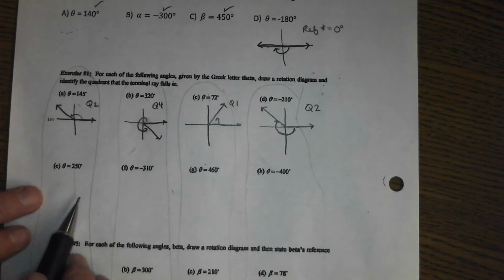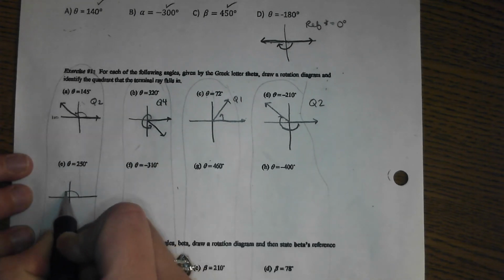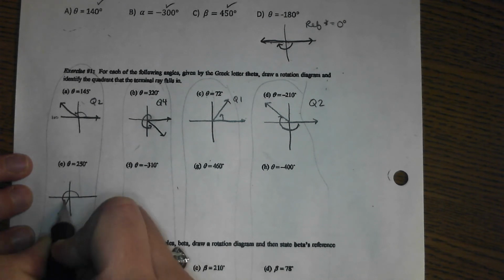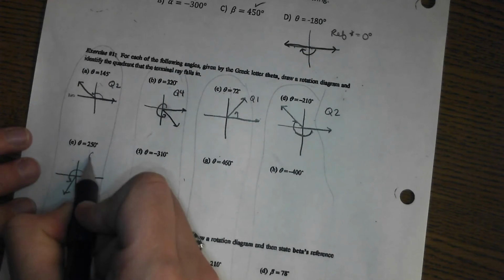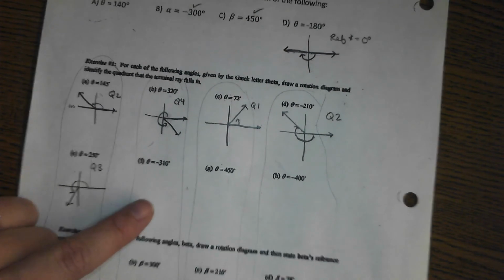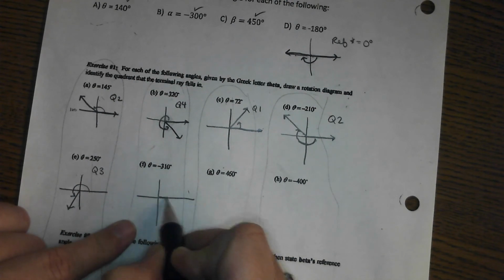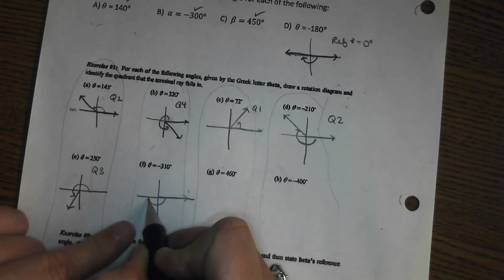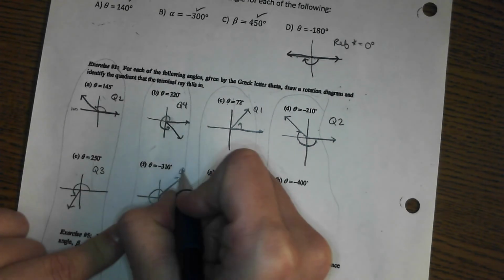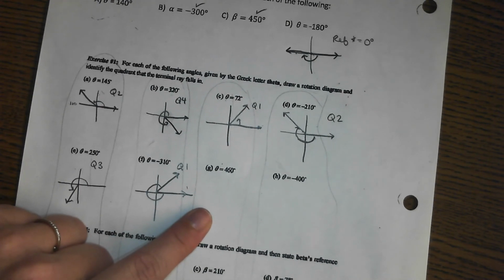Kate, E. 250. So there's 0, 90, 180, 270. So we have to stop shy of 270. Very good. So that would be Q3. F. Tess. Negative 310. We're going this way. So negative 90, negative 180, negative 270, and I don't want to go quite as far as negative 360. Very good. Q1. G.